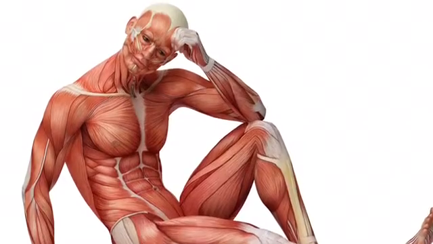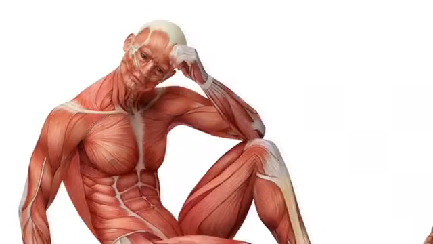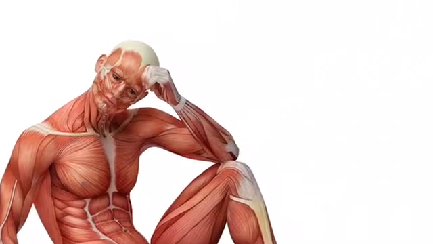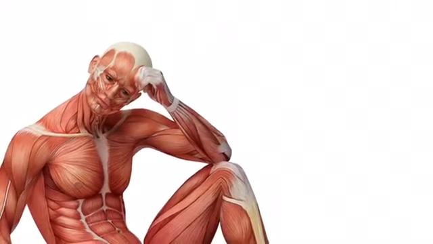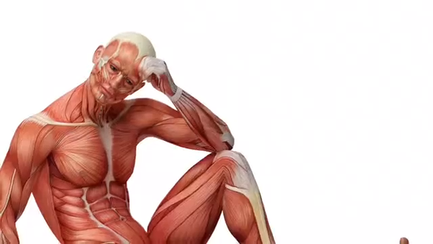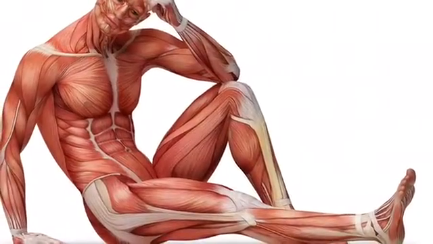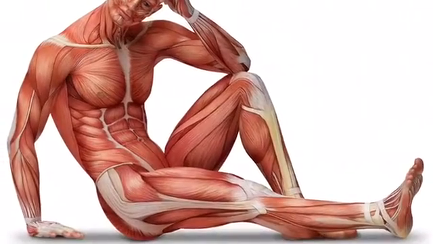Now the thick one is called myosin, and that's connected to the center of the sarcomere. The thin strand is called actin. These basically slide past each other to shorten the entire sarcomere and shorten the muscle, allowing it to contract. But that's not what really happens.